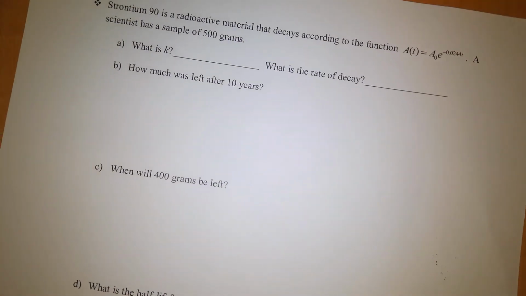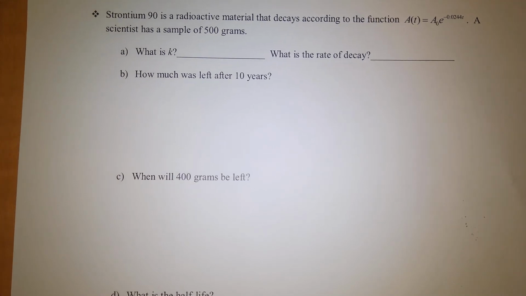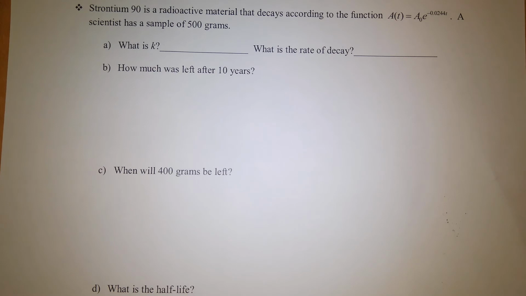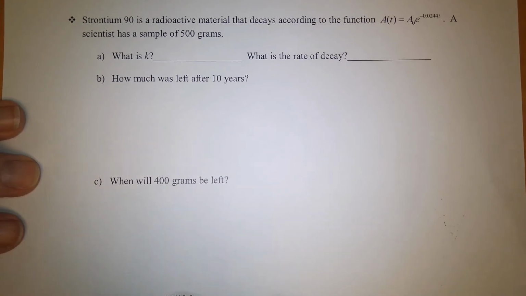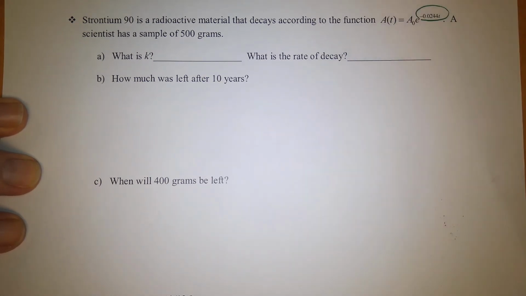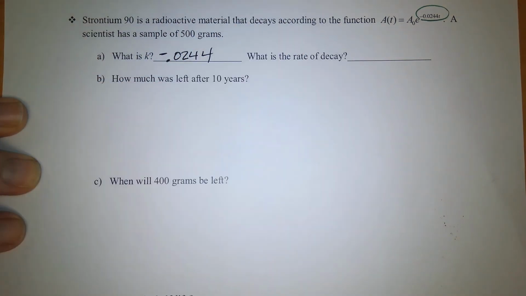So let's try just a couple more problems on this last page. We have strontium-90, which is a radioactive material, and it decays according to the function A of t equals A sub 0 e to the negative 0.0244 t power. A scientist has a sample of 500 grams. So first, let's decide what is k. Well, k is always in the exponential field next to the t. So k is negative 0.0244.